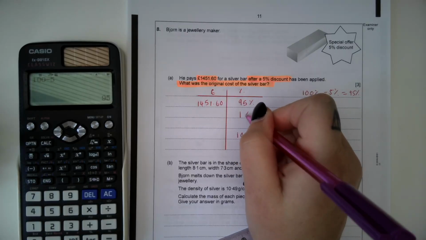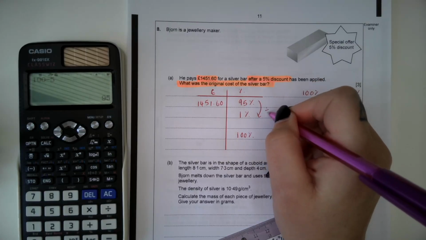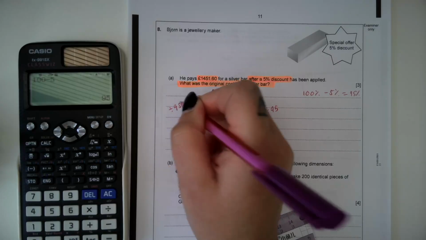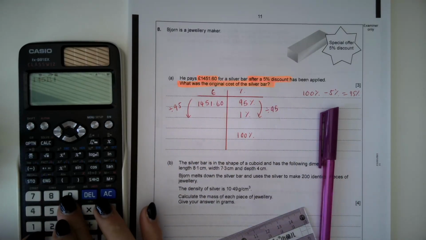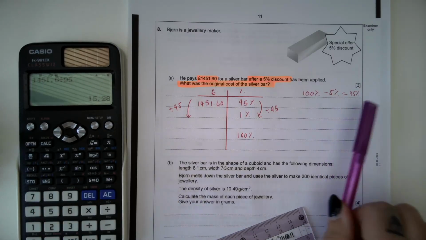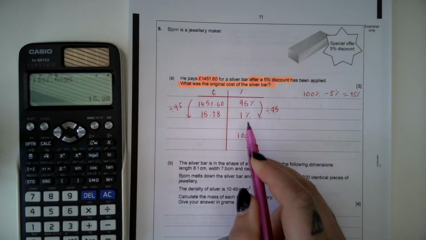Because I've got a calculator, I'm going to make my life easy. I'm going to go to 1%. So to go to 1% from 95%, I divide by 95. I need to do the same to the other side of this table. So 1,451.6 divided by 95. I can do that because I've got a calculator. So that's £15.28 is 1%.